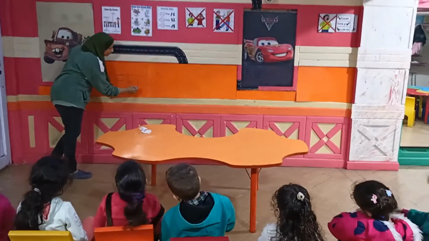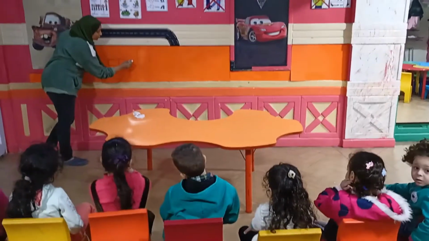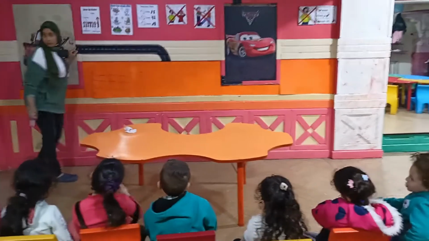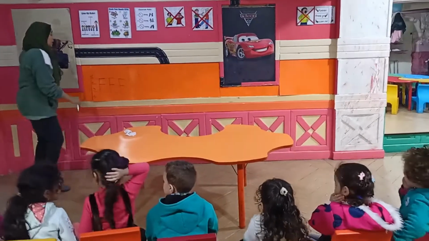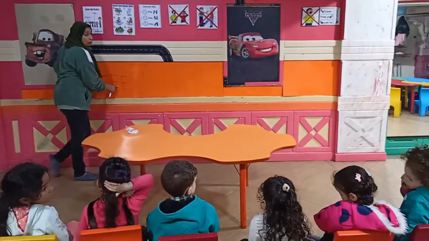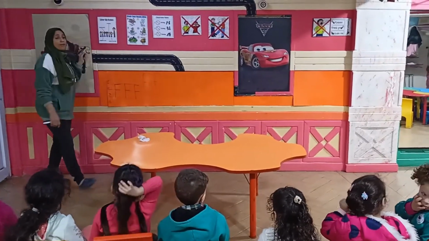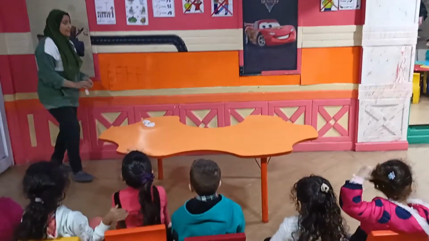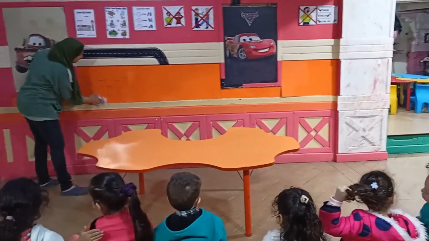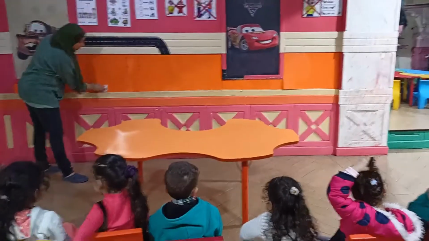Again, line down, dash, dash. Like that we learn how to draw the capital form of letter F. Line down, dash, dash.